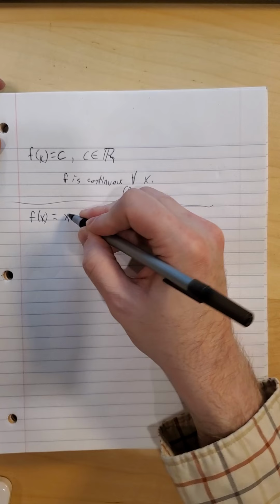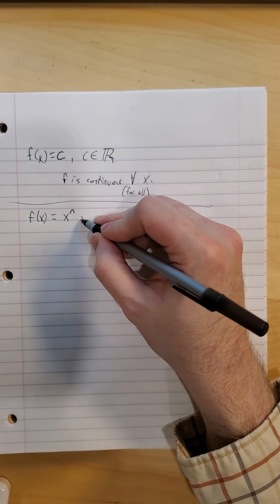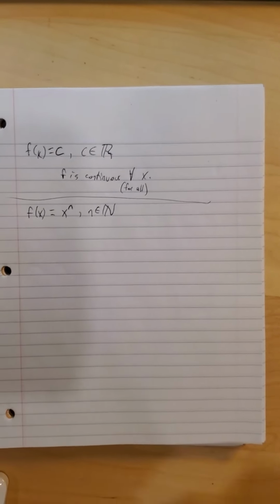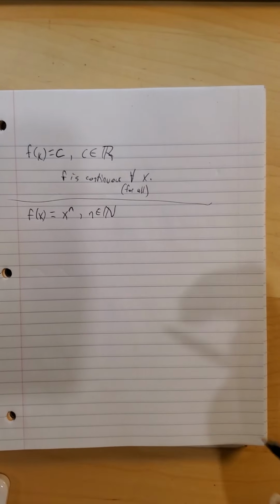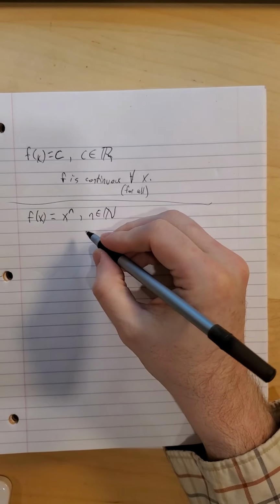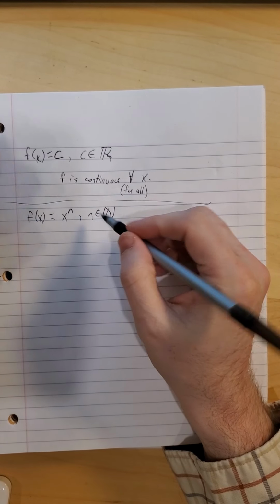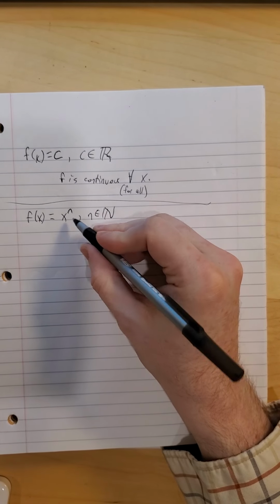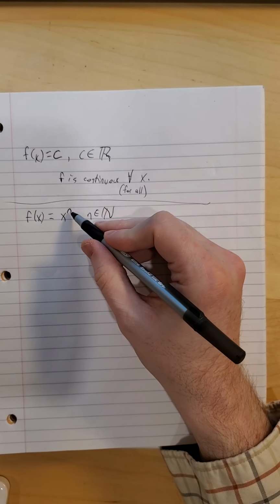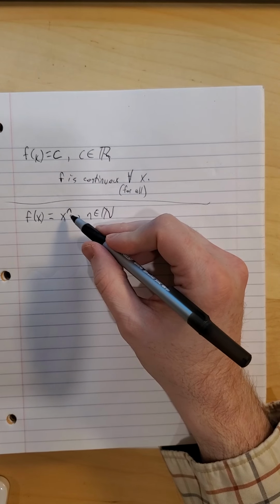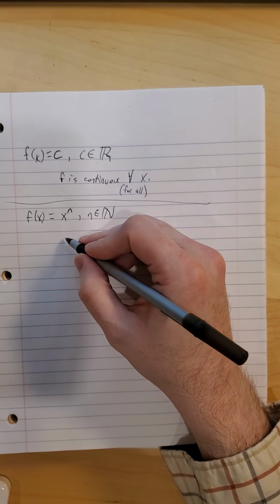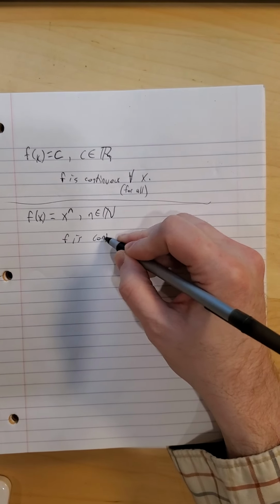Similarly, if we have f of x is x to the nth power and n is in the set of natural numbers, so a power function. Here n is a natural number, so 1, 2, 3, 4. We're not allowing a negative first, negative second. We're not allowing a 1/2 power, things like that. Natural numbers only. F is continuous for all x for that as well.